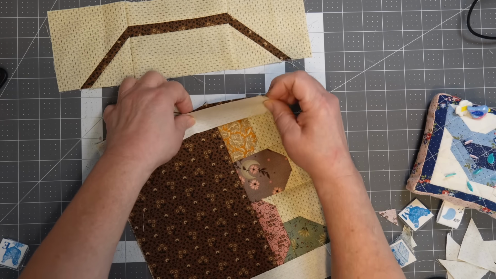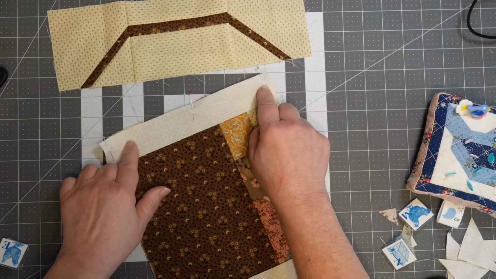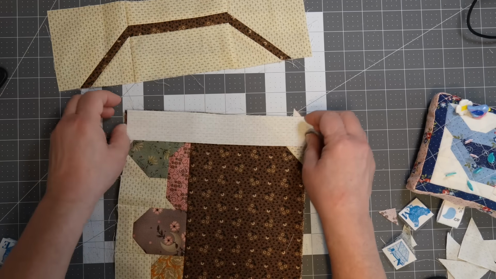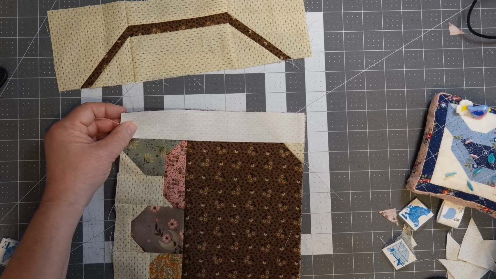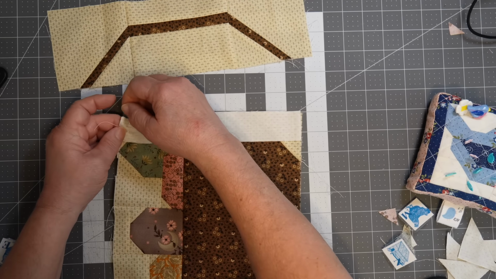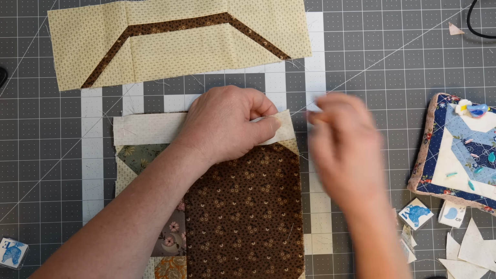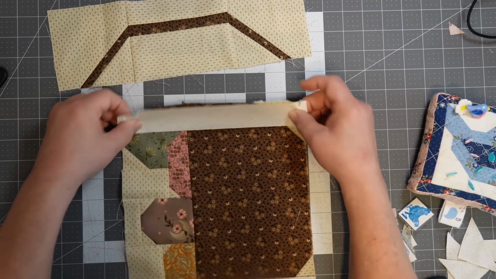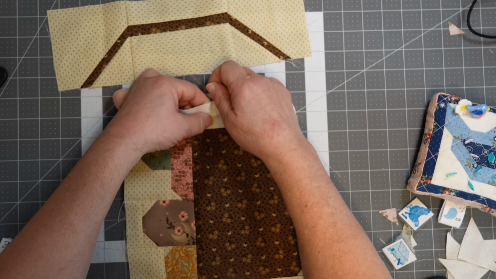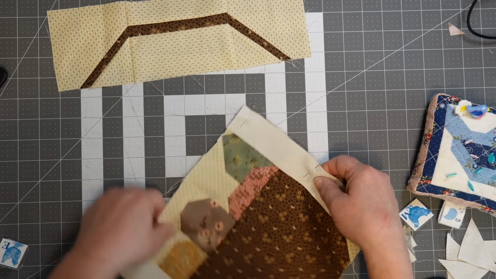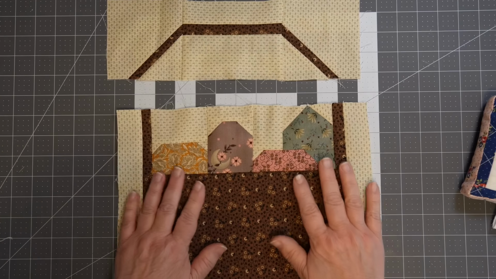So I'll just put a pin in the middle, and then my basket will be toward my feed dogs on this one, even though I would prefer the flat fabric to be on my feed dogs. But I will match them up that way. There. And there. And same thing there. Okay, so 1/4 inch away from the edges on both sides. And there we have that piece.